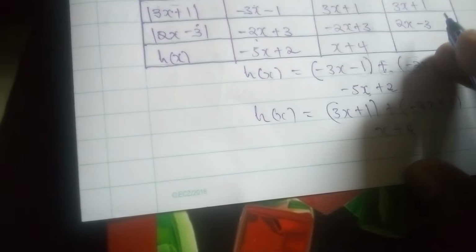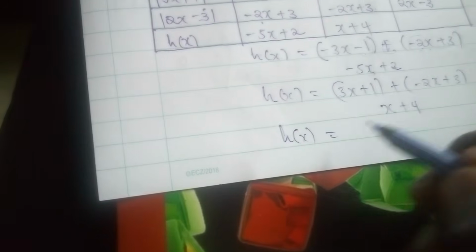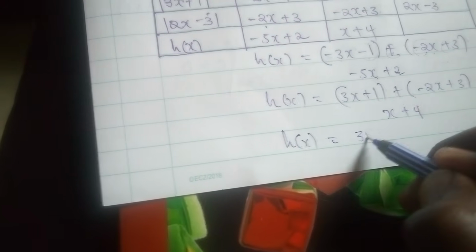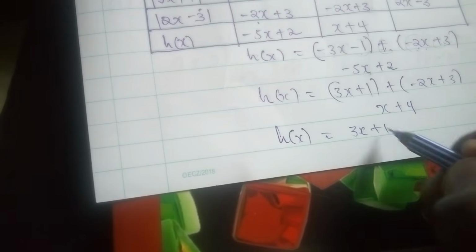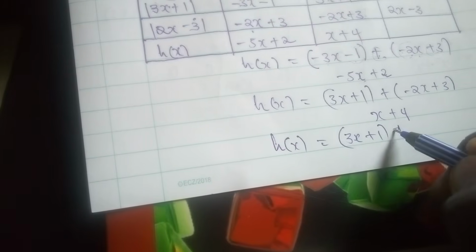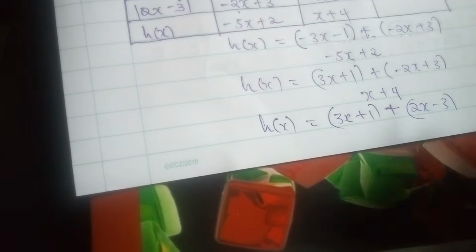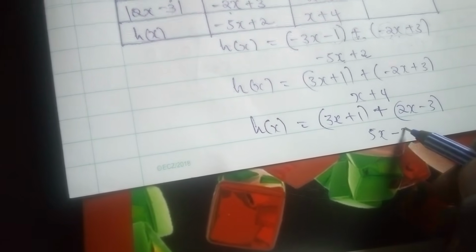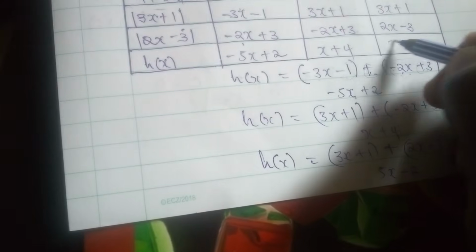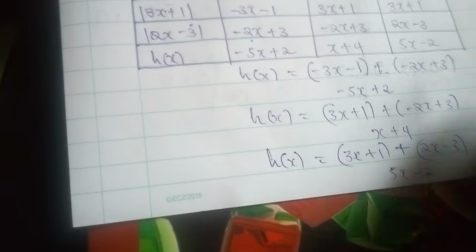And then when you also find h of x is equals to 3x plus 1 plus 2x minus 3, when you simplify those expressions, you're going to get 5x minus 2. So we're going to write 5x minus 2.